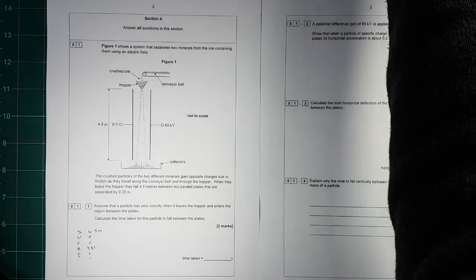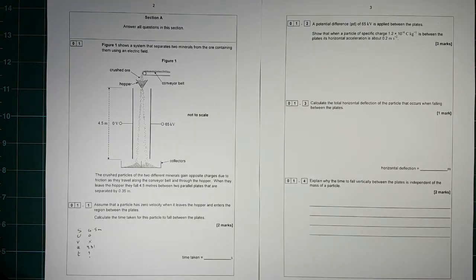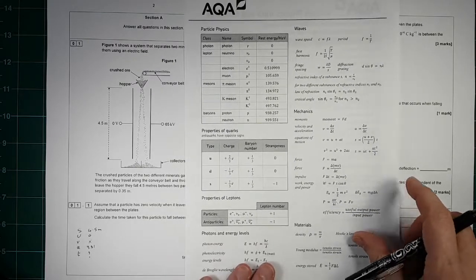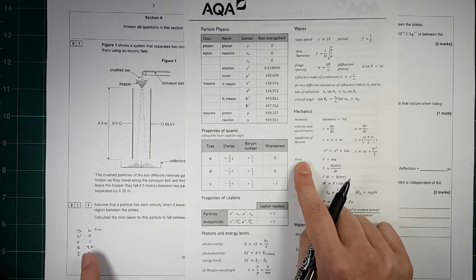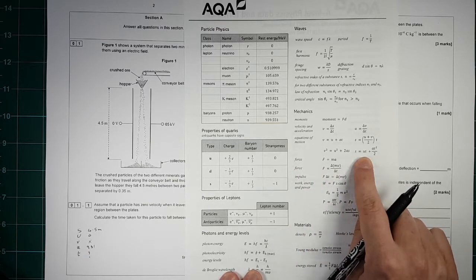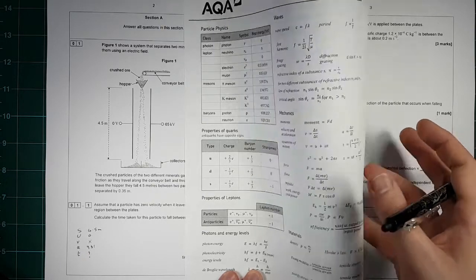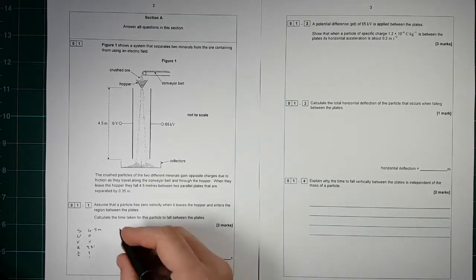So we look at our SUVAT equations, and we need one that doesn't have V in it, so that one will do nicely. So S equals UT plus a half AT squared.